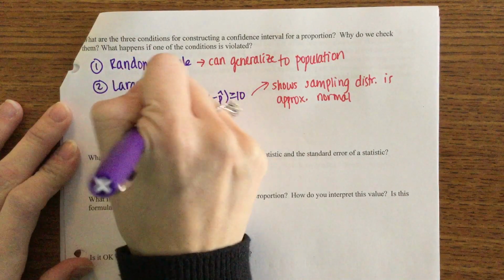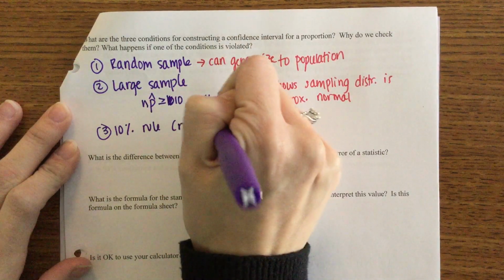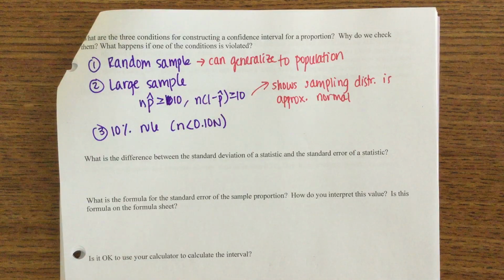Last one is what I call the 10% rule. 10% rule is that your sample size has to be less than 10% of the population size. That you have also seen before. Remember? Okay, when did you see it? What is its importance? Victoria? Is that like for the certain formulas for standard deviation, you need to have the 10% rule, or else like you can't use it?